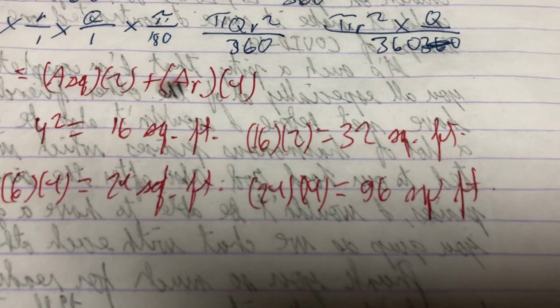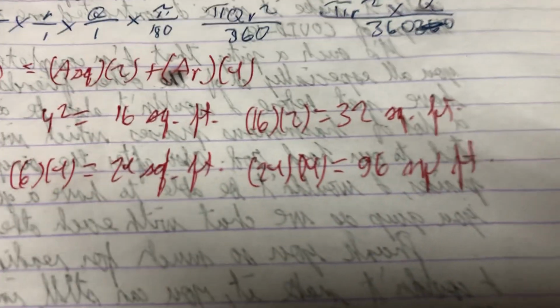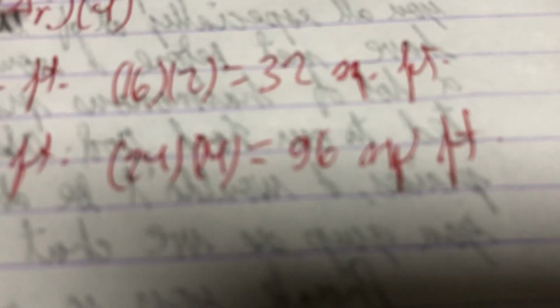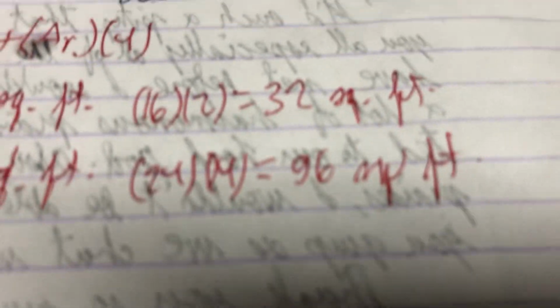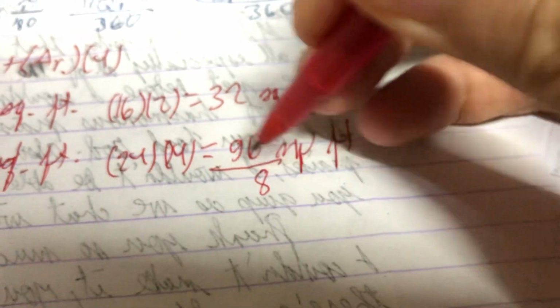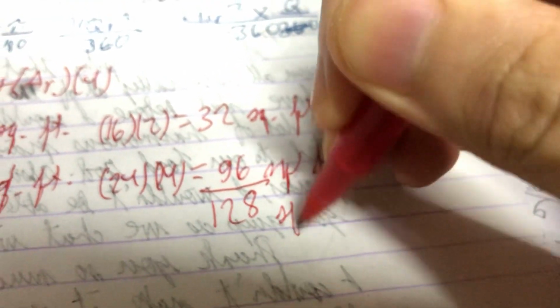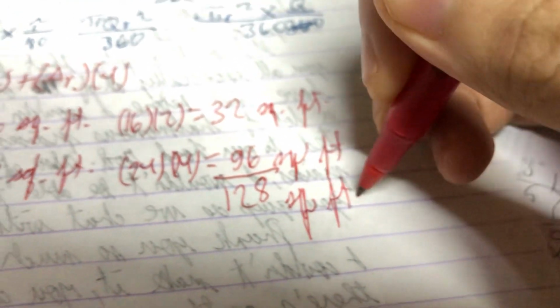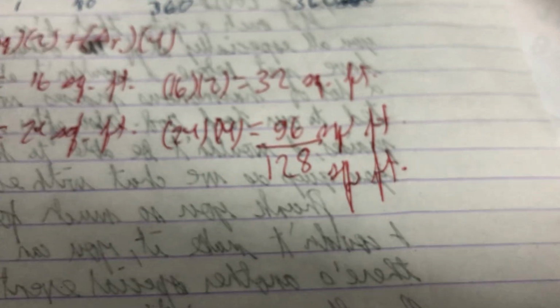Now, we need to sum it up, because that is the definition of surface area: the total sum of all the faces in a solid figure. So we need to add everything up. 32 plus 96, 2 plus 6 is 8. So therefore, the total surface area is 128 square feet.